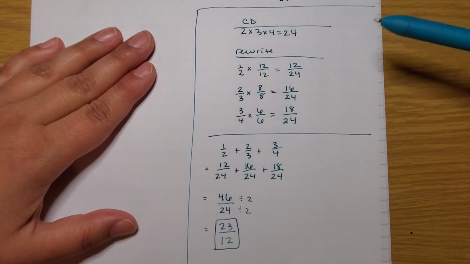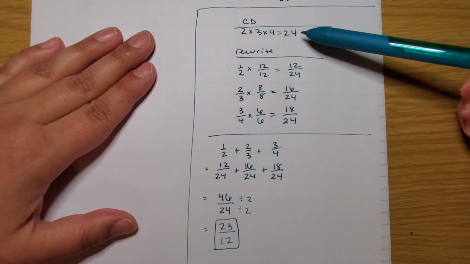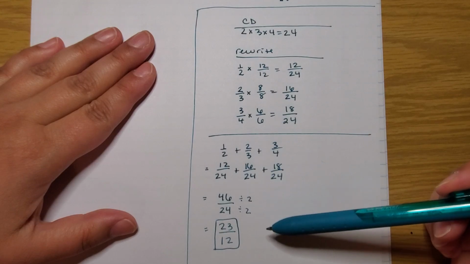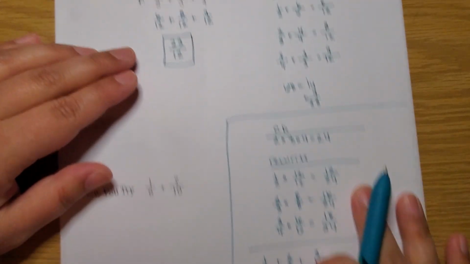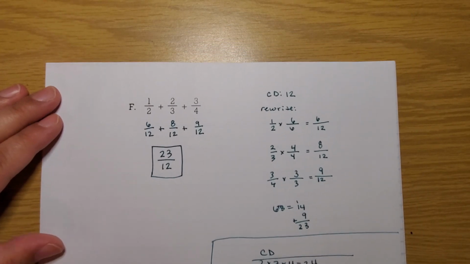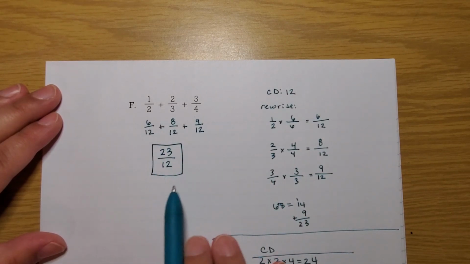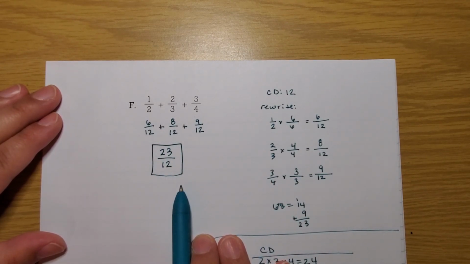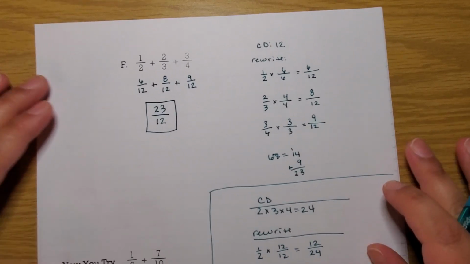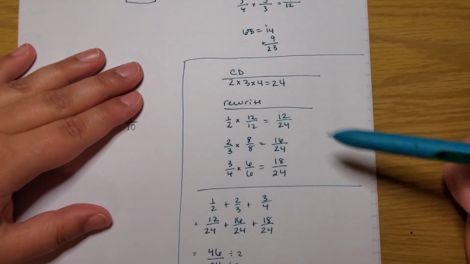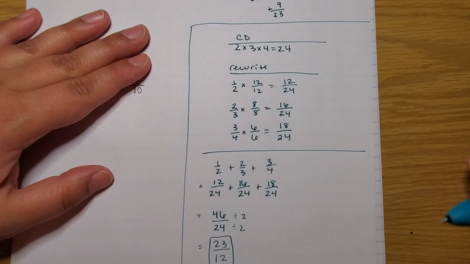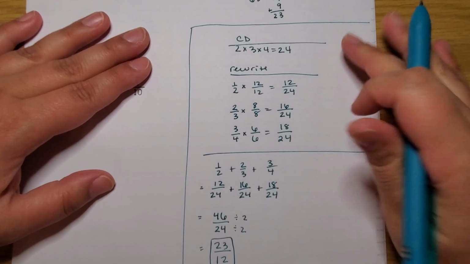So again, the only downside to using a larger denominator is that you might have to do more simplifying in the end. Before, we didn't have to do any simplifying after we got our answer. We just added and it was already in simplest form. But that's really it. If you don't mind working with those bigger numbers and simplifying, then go ahead and use this technique since it will always work.